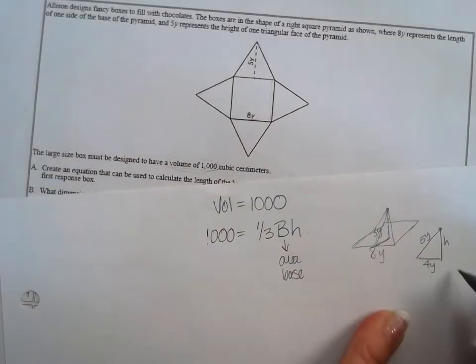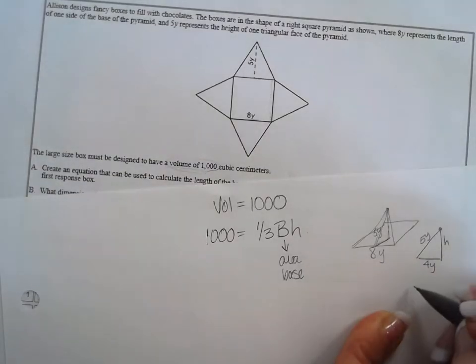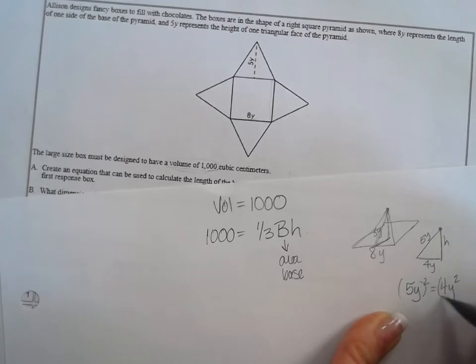Okay, so what can I use to find H? Pythagorean theorem. So 5y squared is equal to 4y squared plus h squared, right?